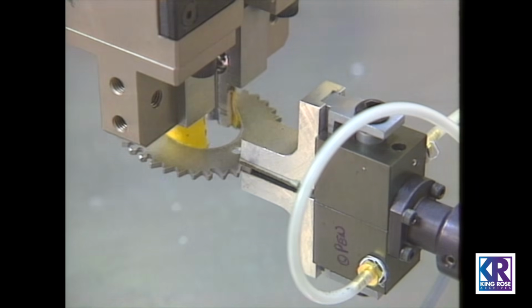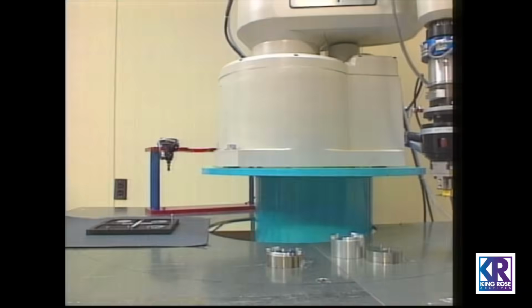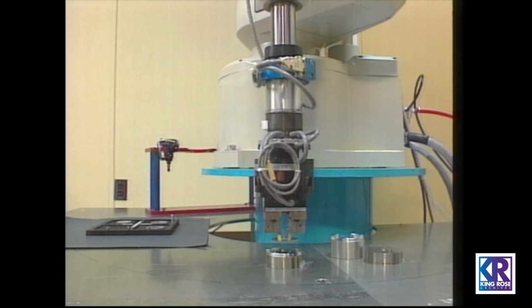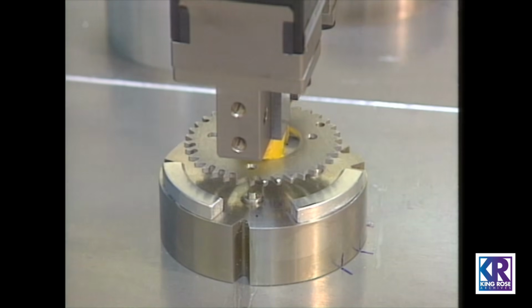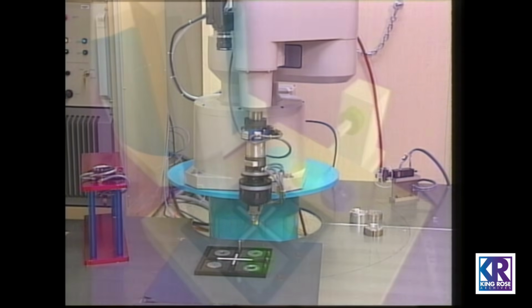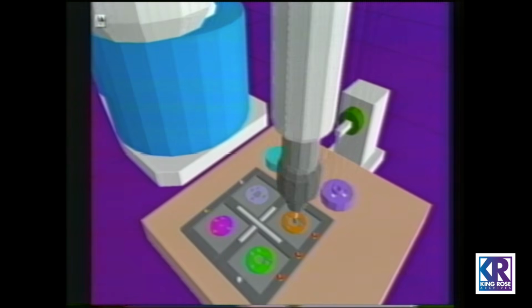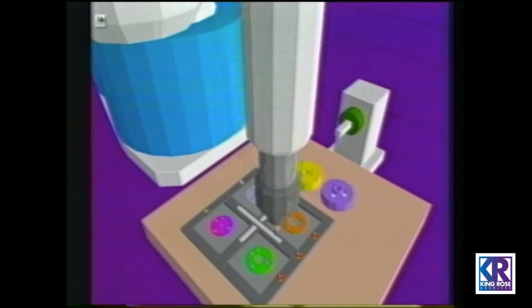Misoriented parts are detected and the plan is amended. Other sensors, such as this 6-axis force-torque sensor, monitor contact forces, permitting fine adjustments in position. The Archimedes system has applications beyond robot programming.